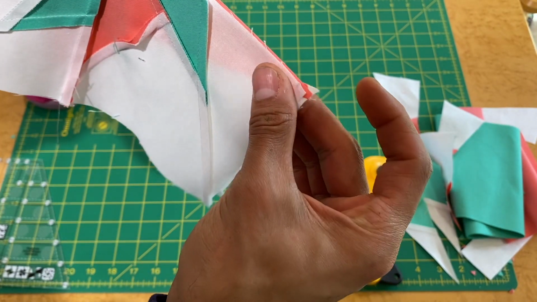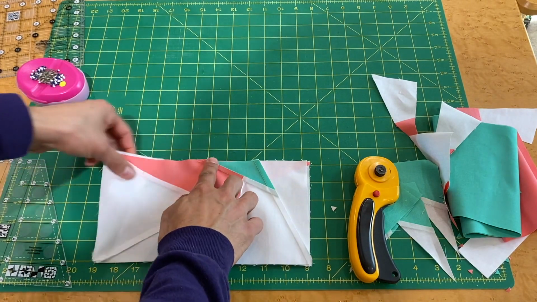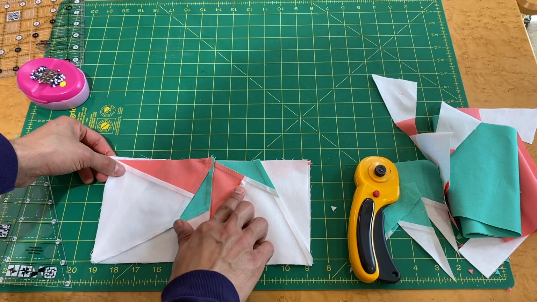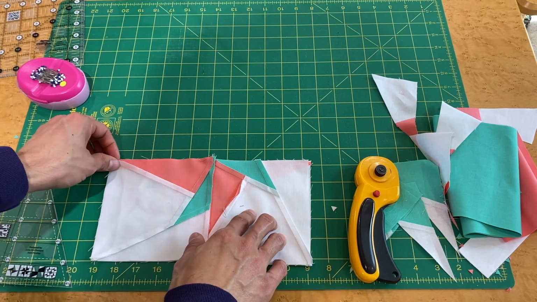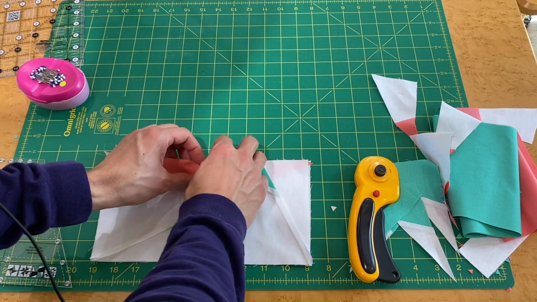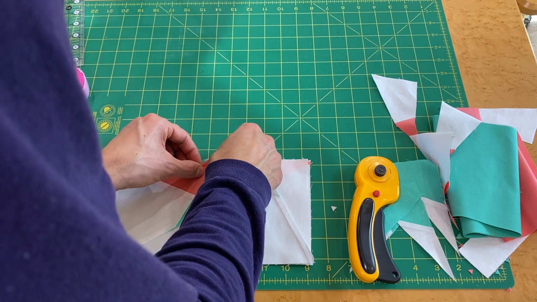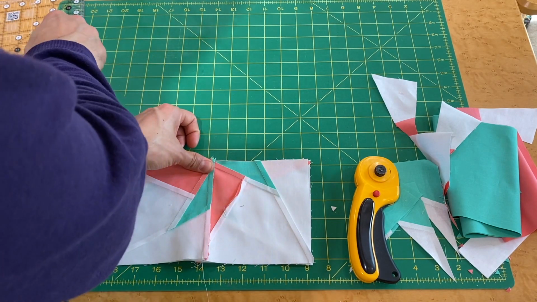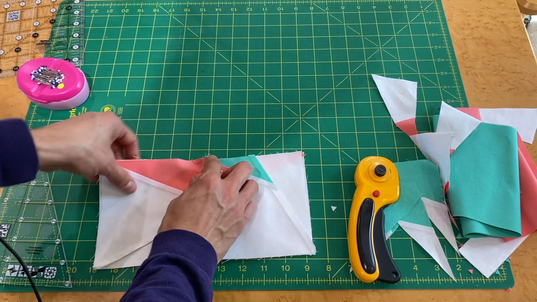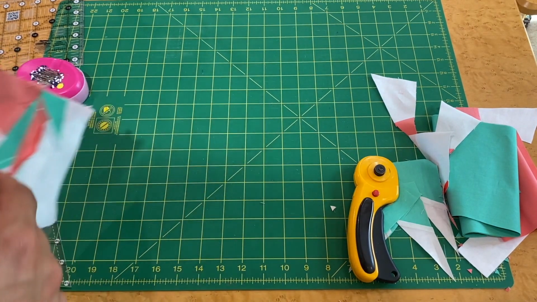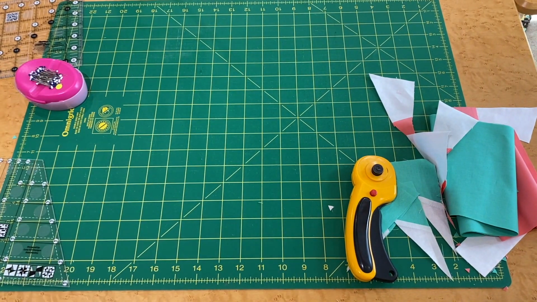So I'm going to pin it up and then go sew it down. And I'll meet you over at the ironing board to press those seams open to see our finished block. All right, so let's give these a pin so they stay where they need to stay. And I'll go sew them down and I'll meet you at the ironing board. And we'll press these seams open to finish our block 4.